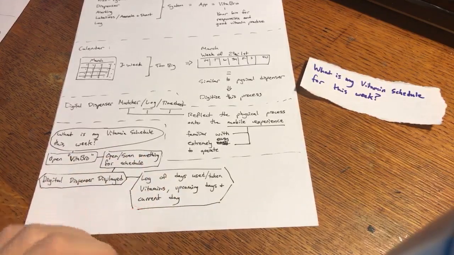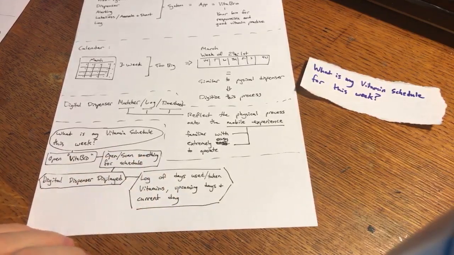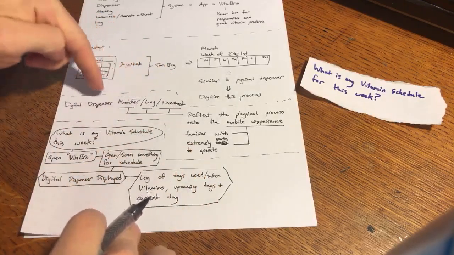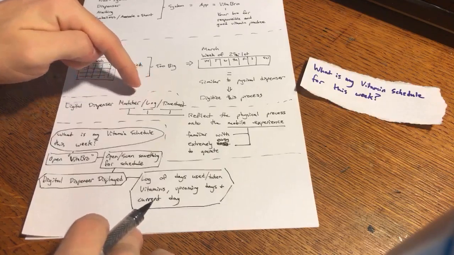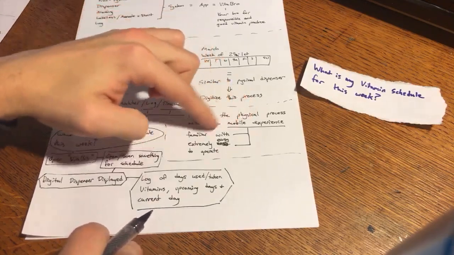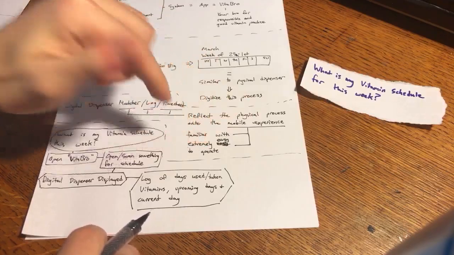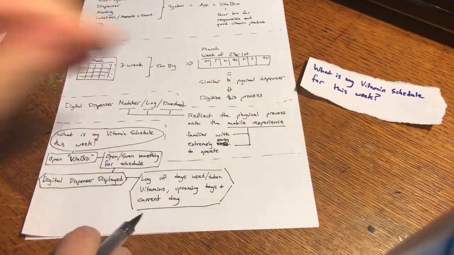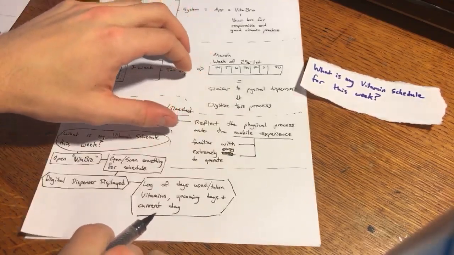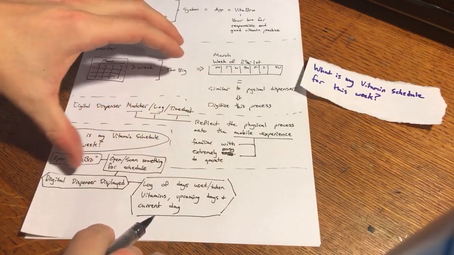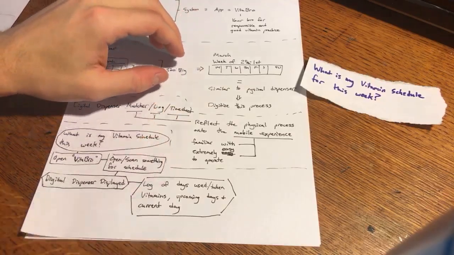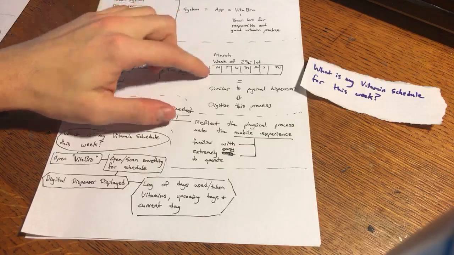Now from here, I want to do something like I was saying here, where we can have your digital dispenser on a log or timesheet somehow reflect the physical process onto the mobile experience. So I want to do something involving the physical block, the dispenser that you have. So you have your physical block.